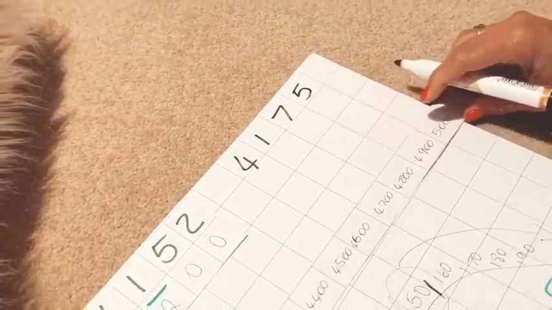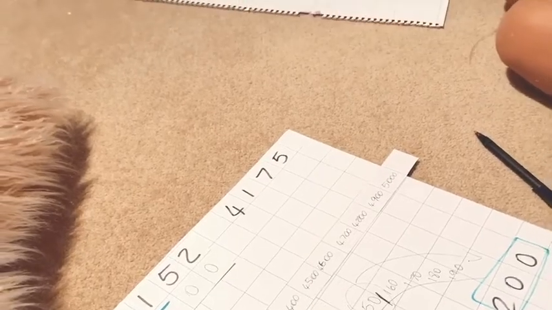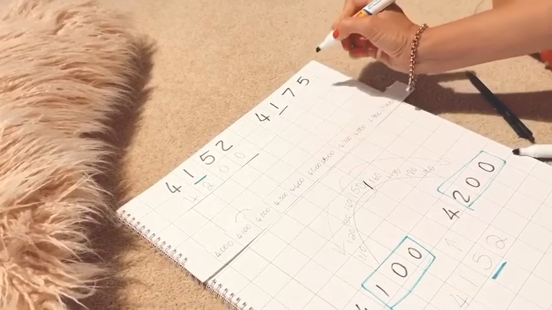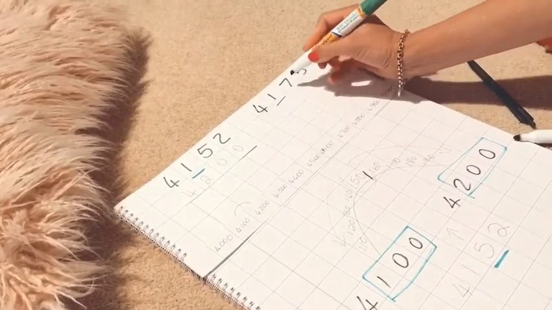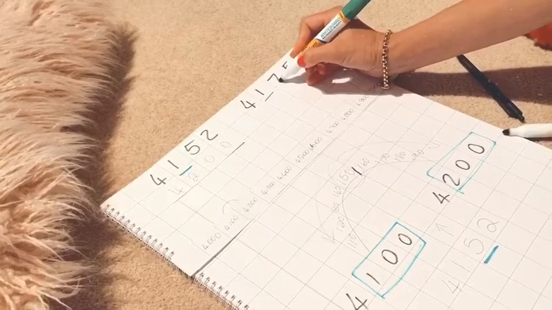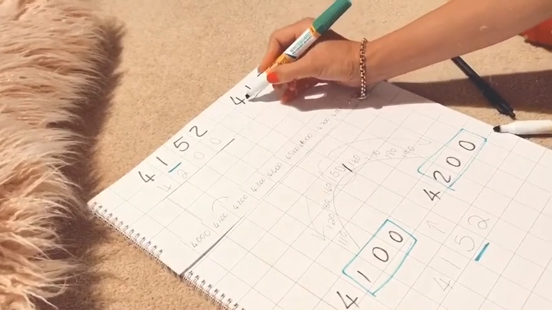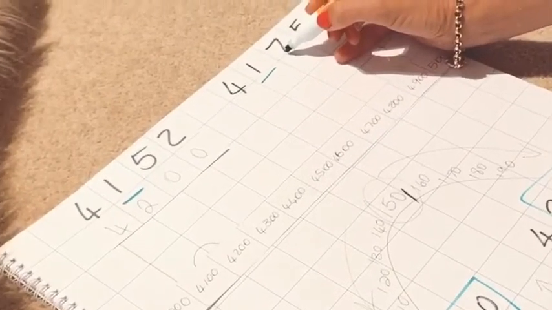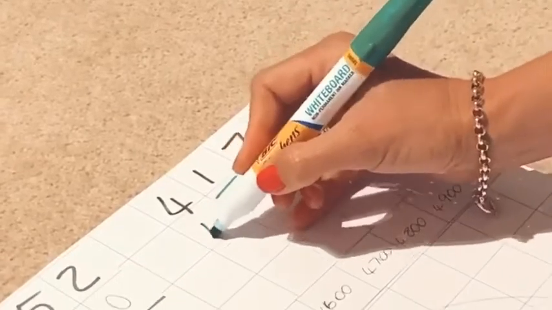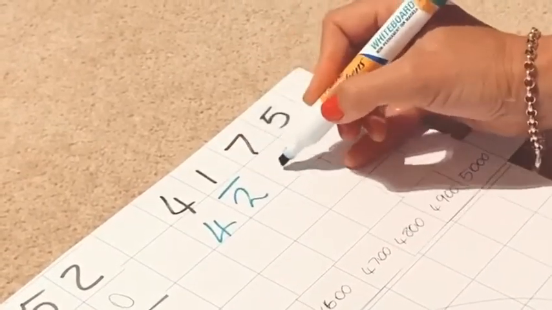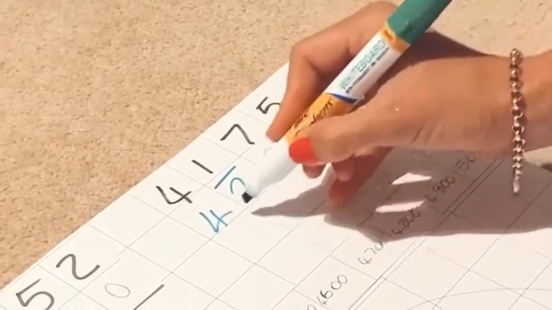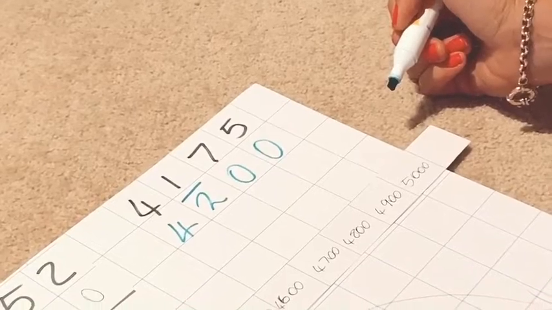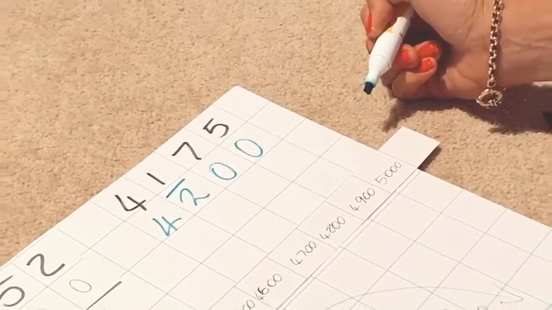Now, if your number had been 4,175 and you had to round it off to the nearest 100, you don't even need to do all of this. All you do is you say, look at the 100 because it's asked for the nearest 100, the number next to it. If it is less than 5, it's going to go back down to 4,100. If it's greater than 5 or 5, it's going to go up to 200. So this number was greater than 5, so it's going to become 4,200. Just give it a go, and I'm sure you'll get it.